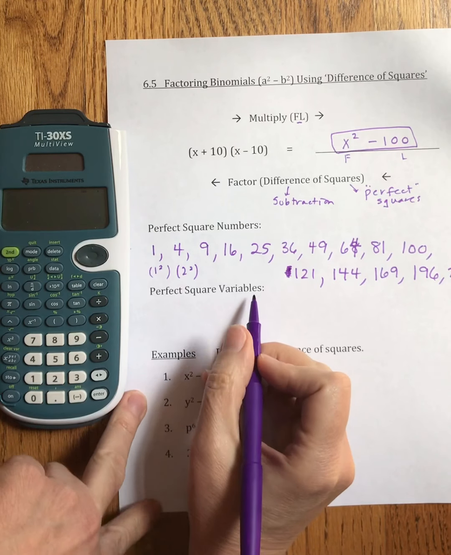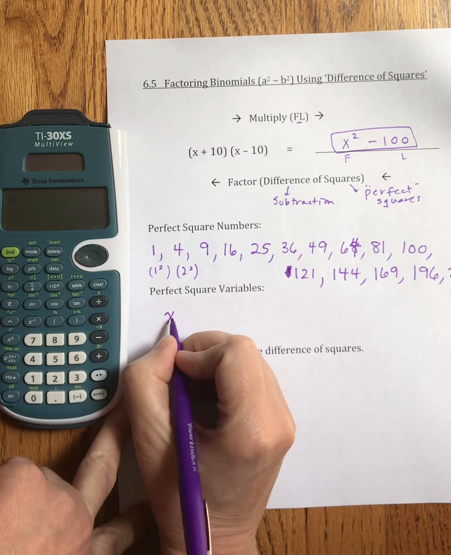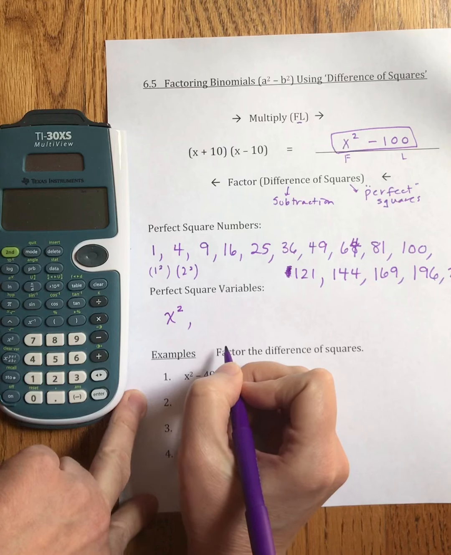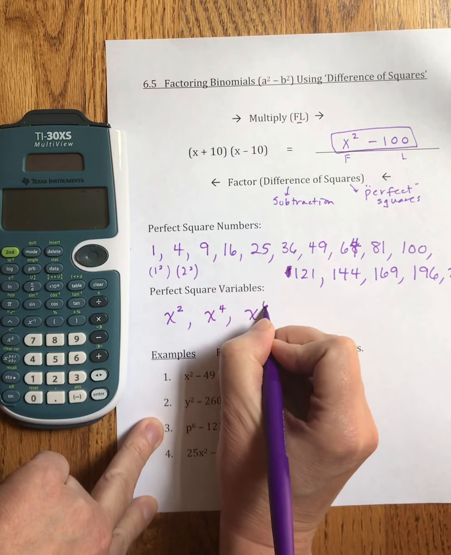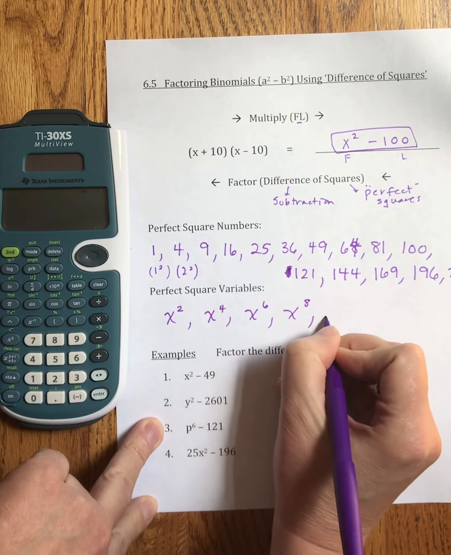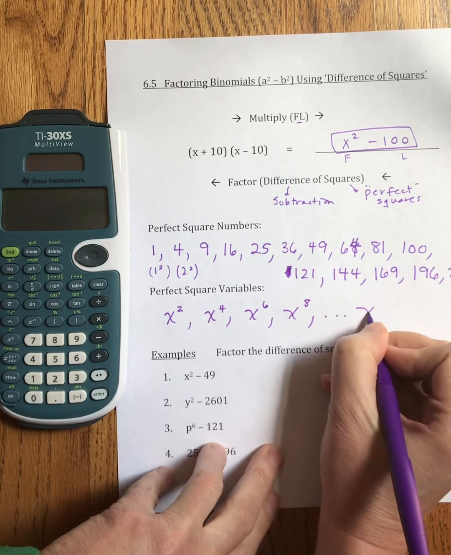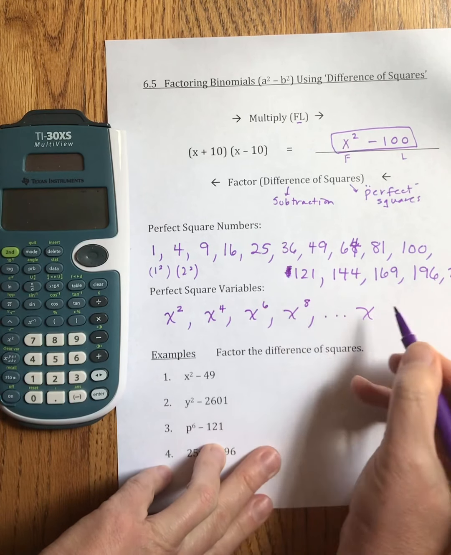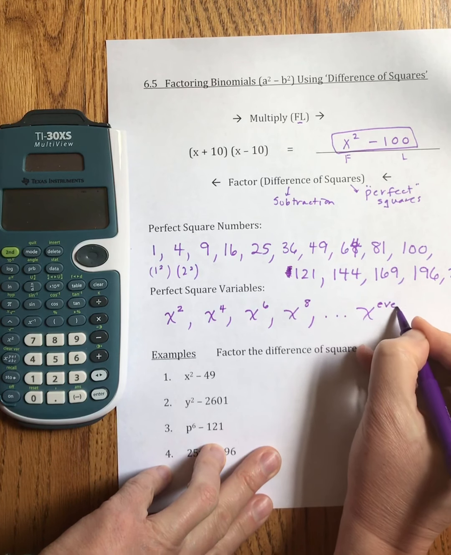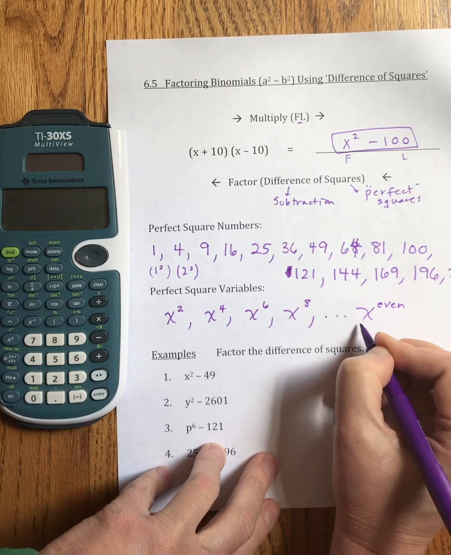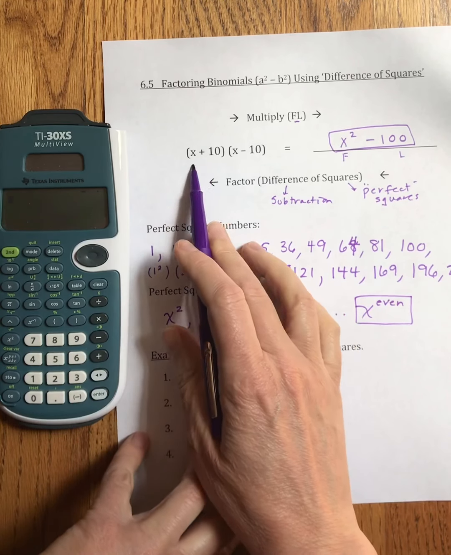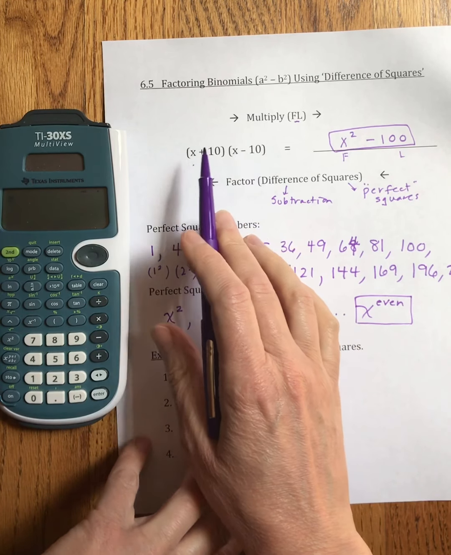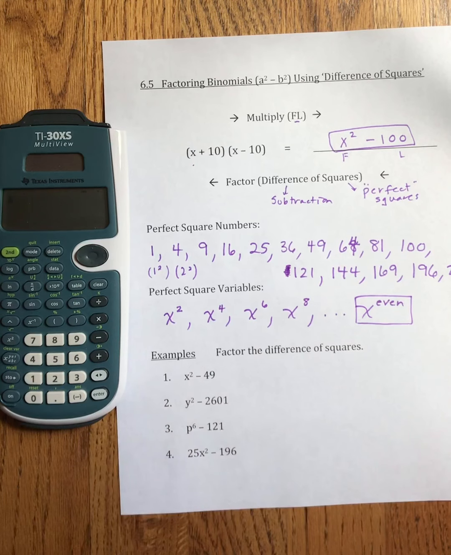When it comes to a variable being a perfect square, the simplest one is just x squared. Turns out that x to the 4th and x to the 6th and x to the 8th are also perfect squares. If you'll notice the pattern there with the 2, 4, 6, and the 8, it really turns out that any even power is a perfect square. It needs to be an even power so that we can split it in half and have identical terms here and here. So any variable to an even number is also a perfect square.